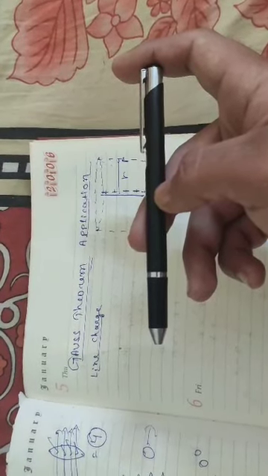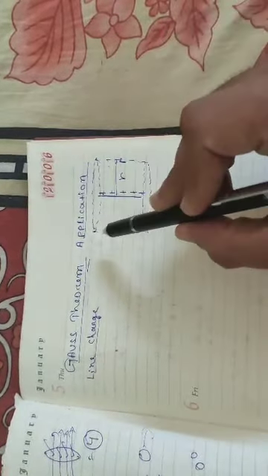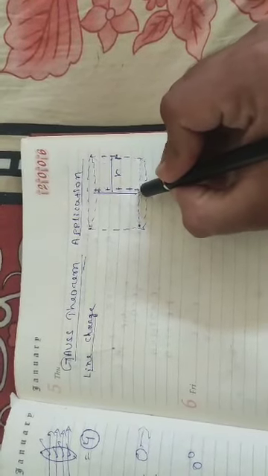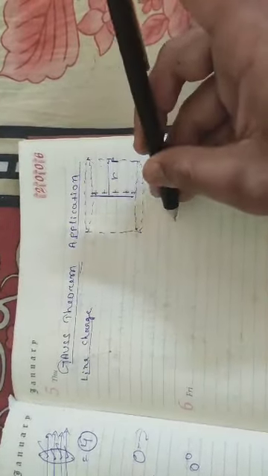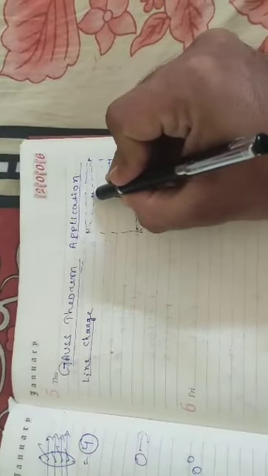That structure is cylindrical in nature, and this one is the broad section, right? Let us make it like this. Clear?